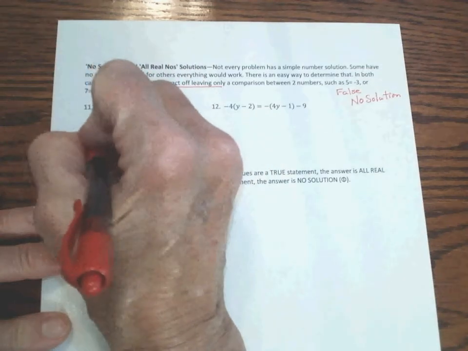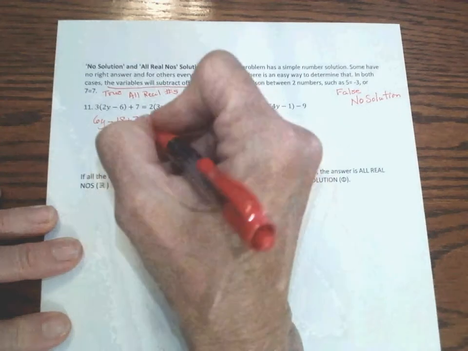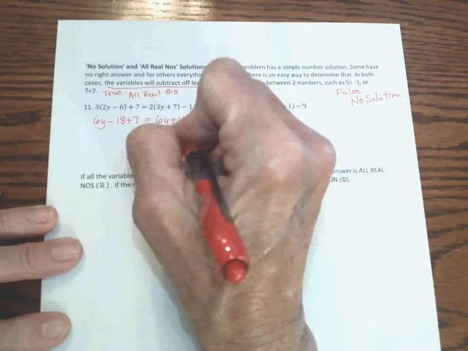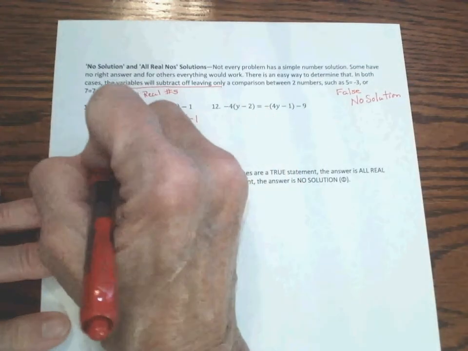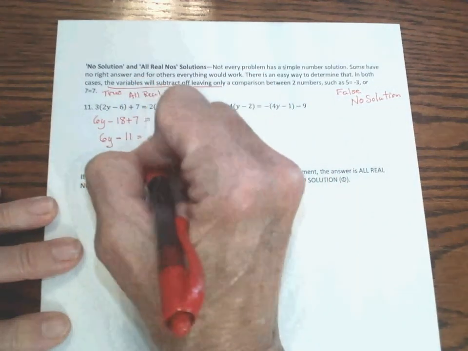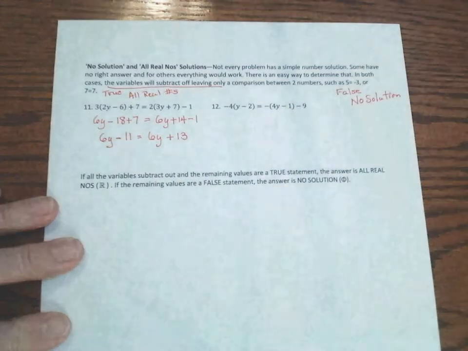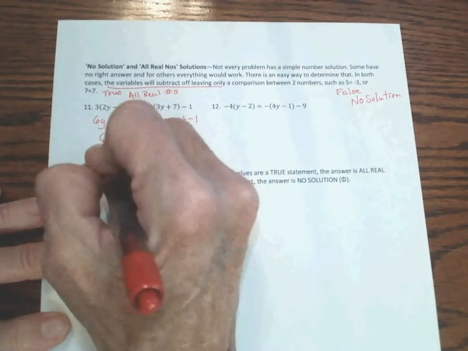So now, distribute wherever you can, distribute. So I have 6y minus 18 plus 7 equals 6y plus 14 minus 1. So combine like terms, I'm going to get 6y minus 11 equals 6y plus 13.